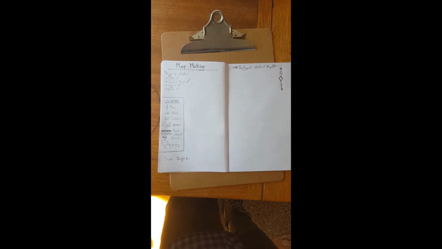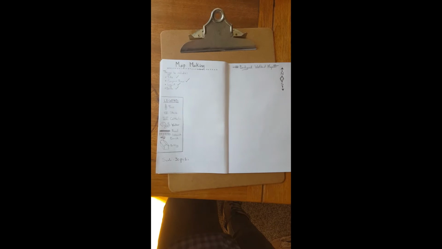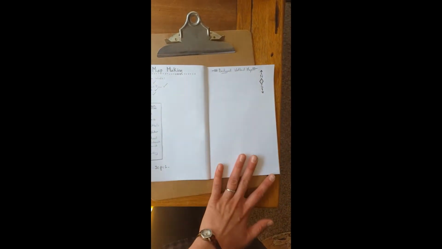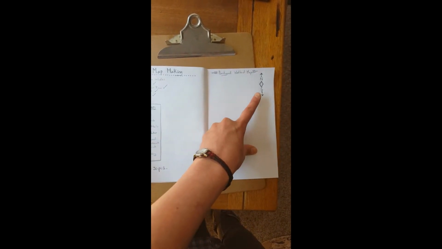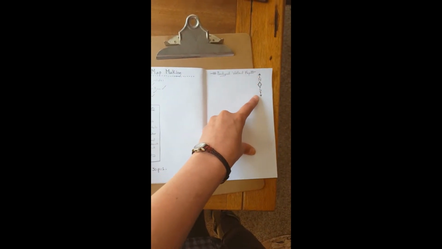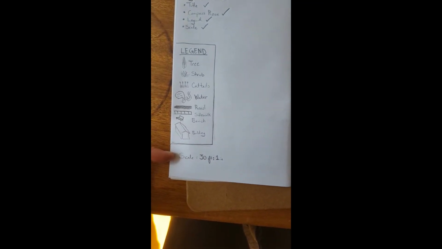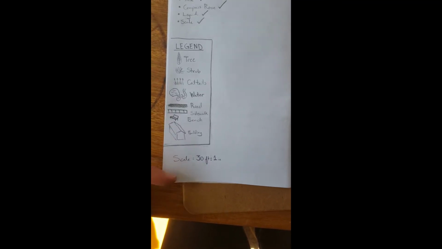Once I've included all those things into my map, I am ready to get started. My title I've put over on this page, since this is where I'm going to be drawing my map. I've included a compass rose showing where north and south is relative to the paper. I've also got my legend, and I've got all my symbols that are going to be representing landmarks on my map. Furthermore, I've put the scale on this page showing 30 feet is going to represent 1 inch. And I'm also going to write that 10 paces for me equals 30 feet.